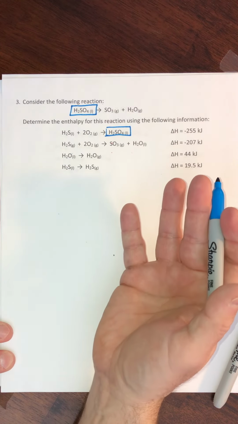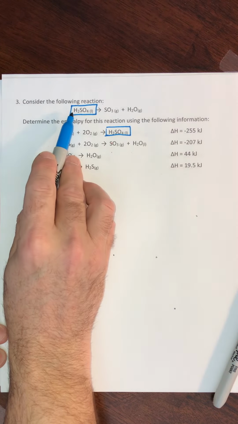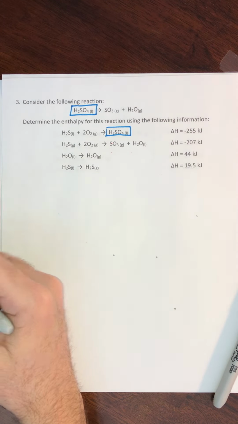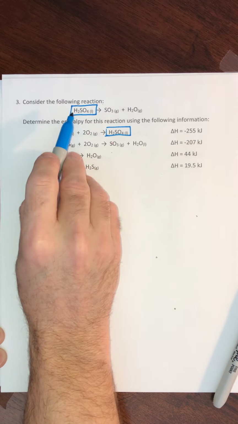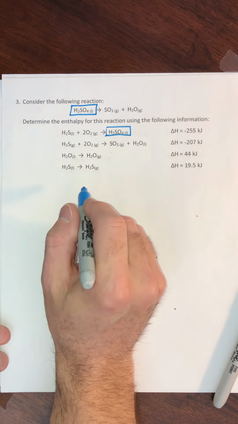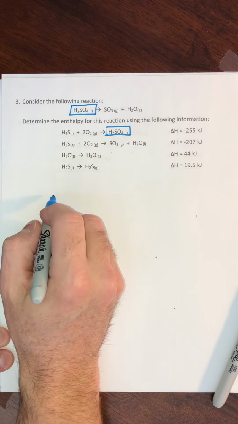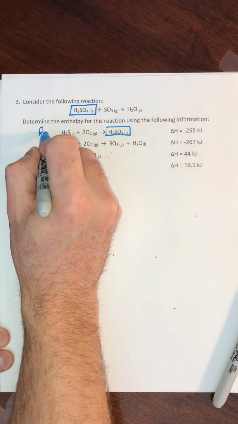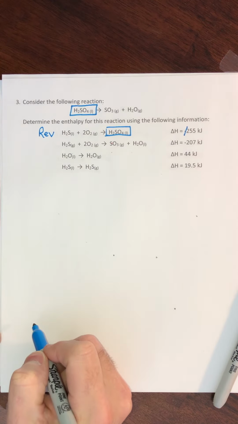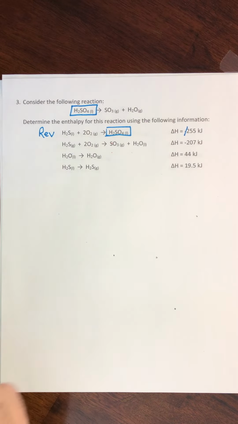Now, that's good. I need to have one of them, and I have one of them. That's good. The not so good part, I need it to be a reactant, but it's listed as a product. But after a couple of examples, you should be thinking to yourself, that's not really a big problem. All I need to do is reverse this and change the sign. So let's write that out.